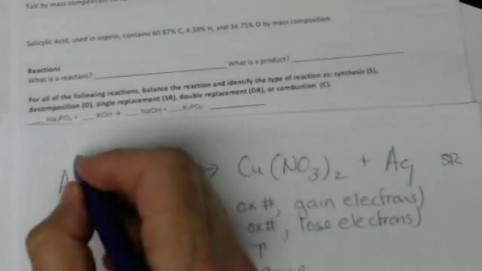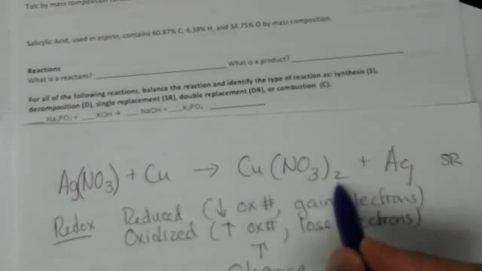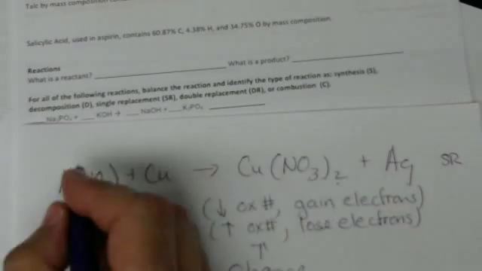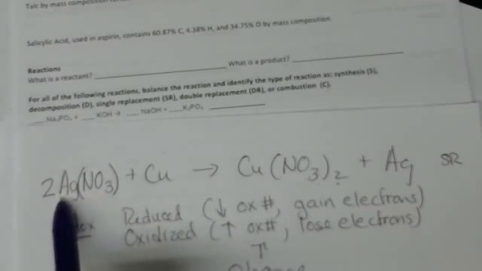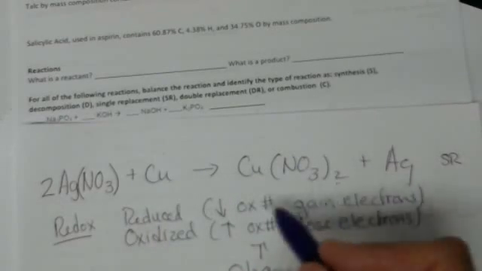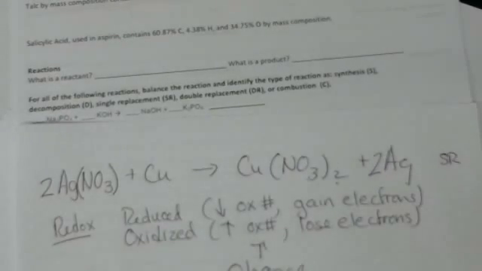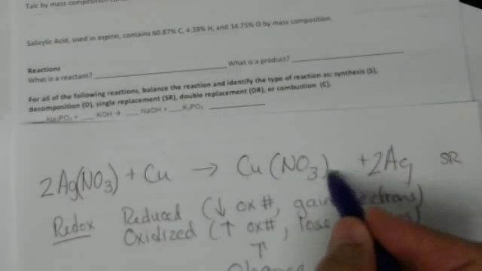So if you're looking at this to balance, since the NO3, the nitrate on this side and the nitrate on this side haven't broken down, we can sort of treat that as one thing. If you notice over here we have 2 nitrates, that means we need to put 2 on the silver nitrate. Remember, silver does not need an oxidation number, so we could just call this silver nitrate plus copper. On this side, we need to put a 2 in front of our silver. But now this copper must have an oxidation number.